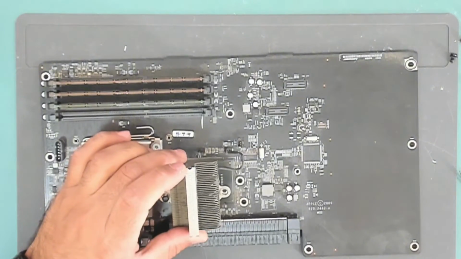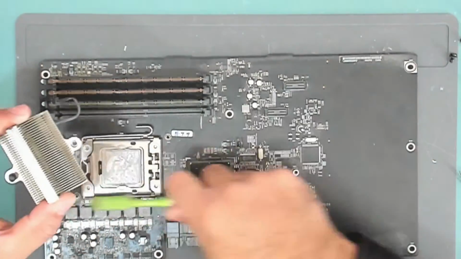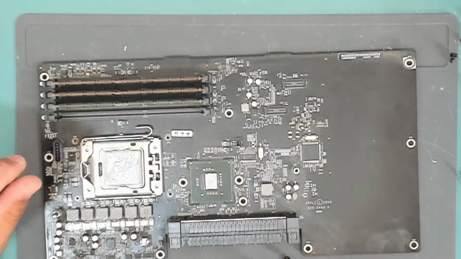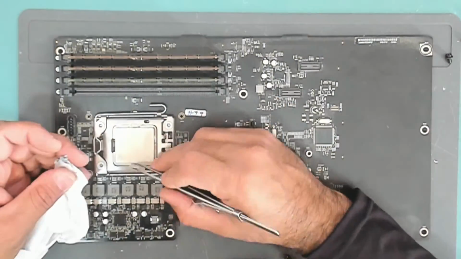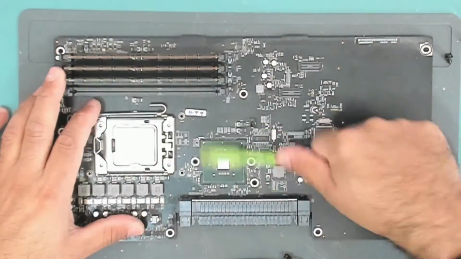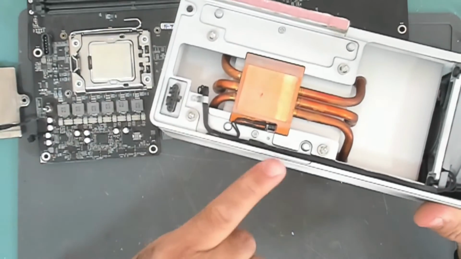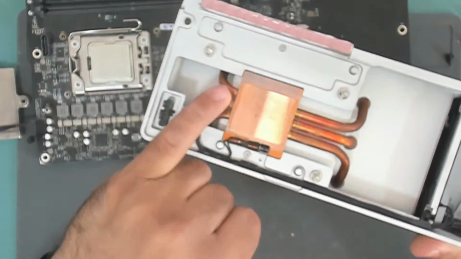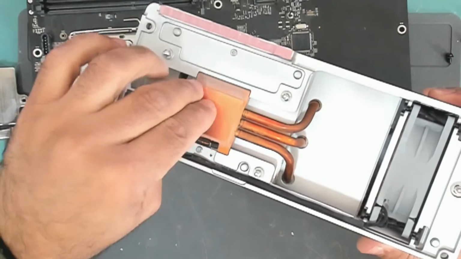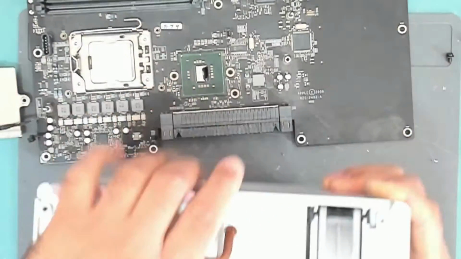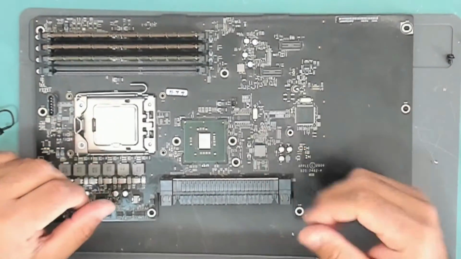Okay, so let me clean it a little bit. This one also has a sensor here, as you can see, so it senses the temperature of this heatsink block. So also if this one is loose, it will give you this red LED here that indicates there is something wrong with the CPU and the PCH.